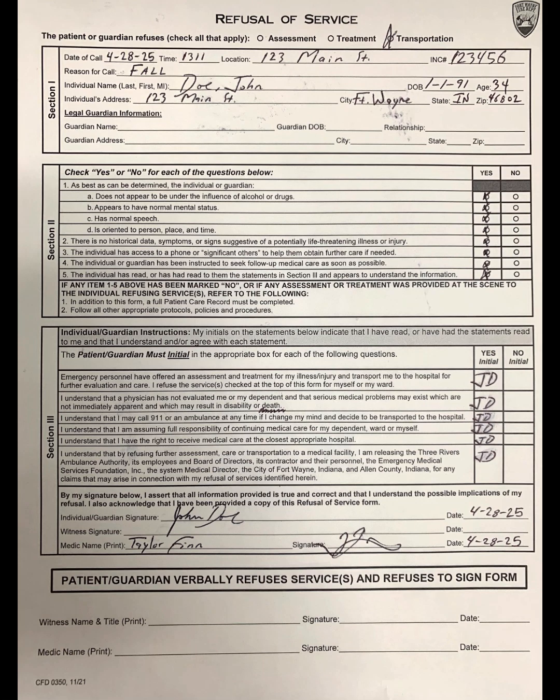Hello, welcome to this short where we are talking about the refusal of service form. The ROS form is what we are going to do when we have a patient interaction where they have some sort of injury and or complaint and they do not want assessed, treated, or transported to the hospital.